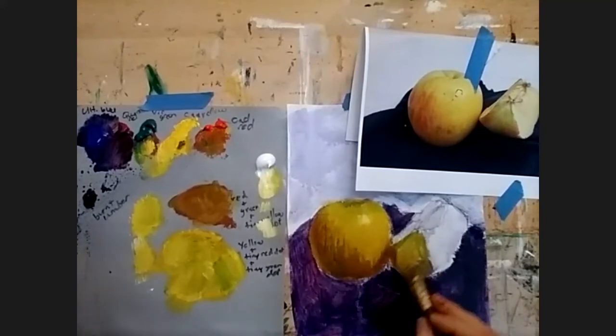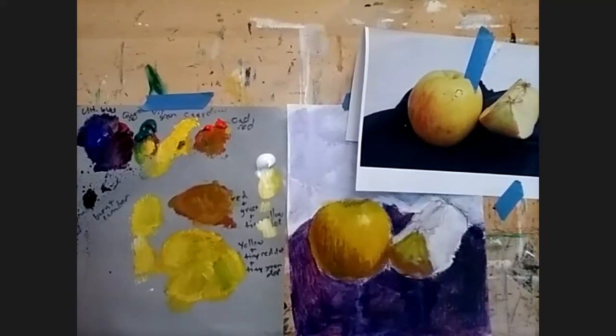This is a slightly more complex mix than the mix that we did in yesterday's class, because yesterday's apple was more straightforward. This is a yellow and red striped apple, right? Or a green and red striped apple or something.